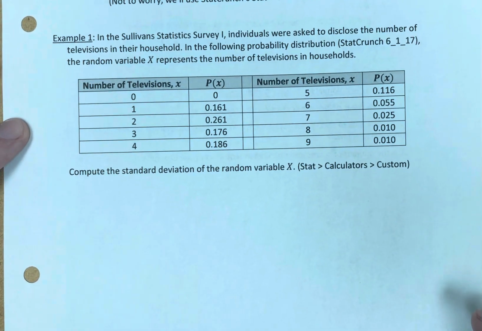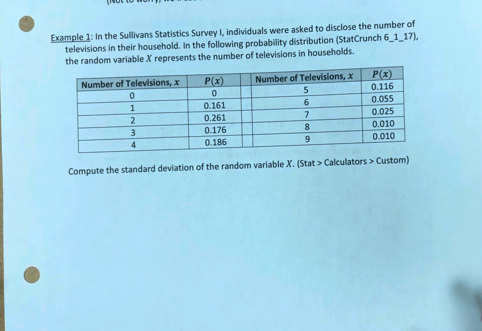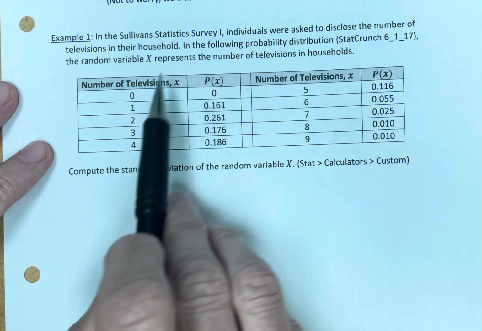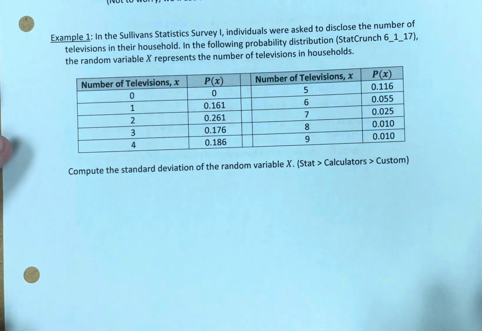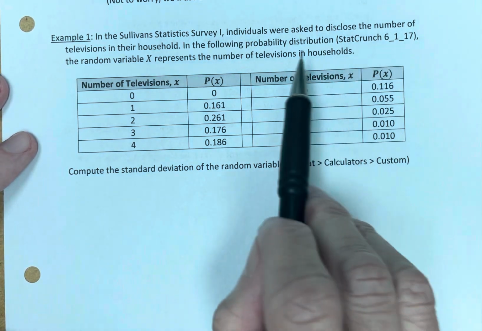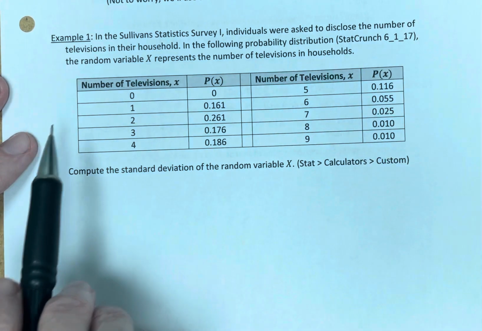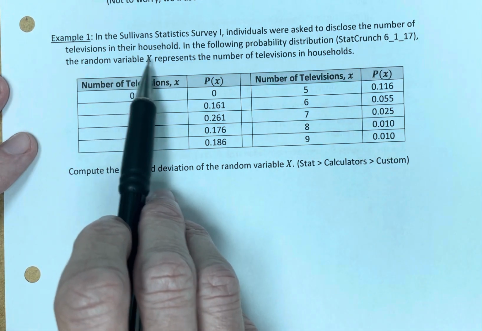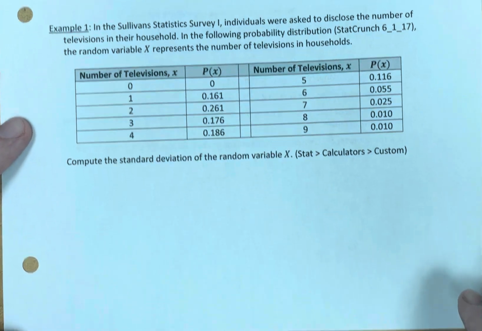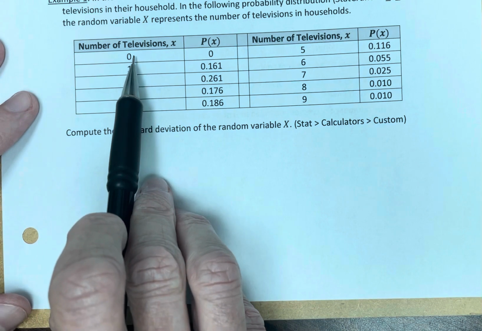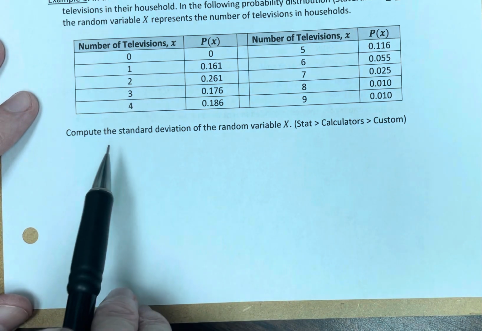So here's our example. We've seen this example before. The Sullivan Statistics Survey 1, which talks about how many televisions are in your household. In StatCrunch, 6.1.17, the random variable x represents the number of televisions. The chart gives the probability of having that number of televisions.